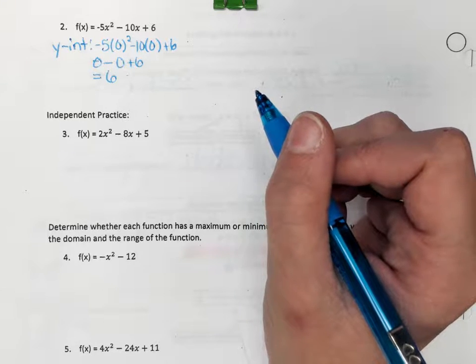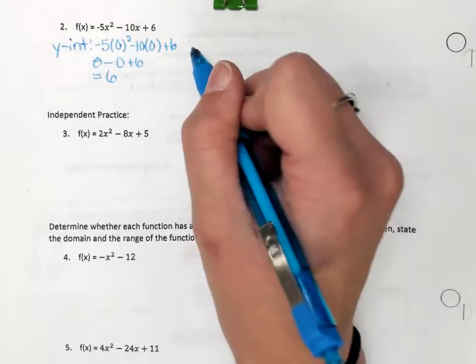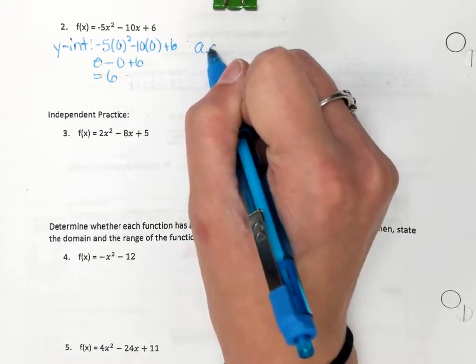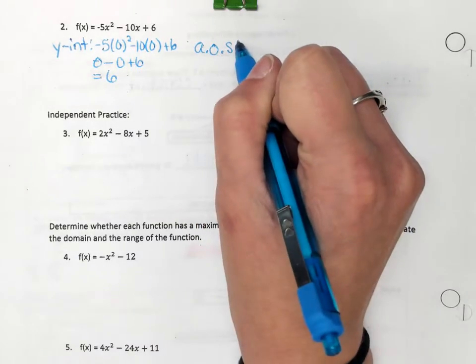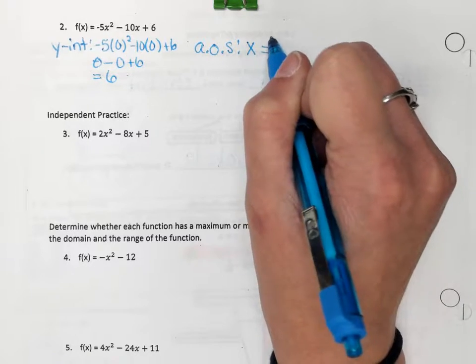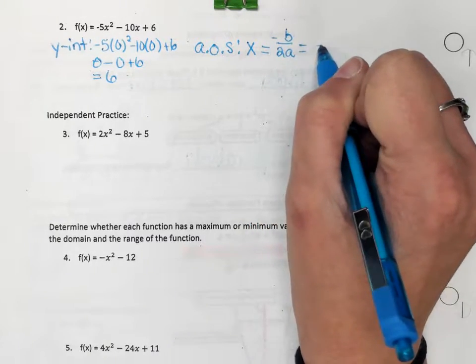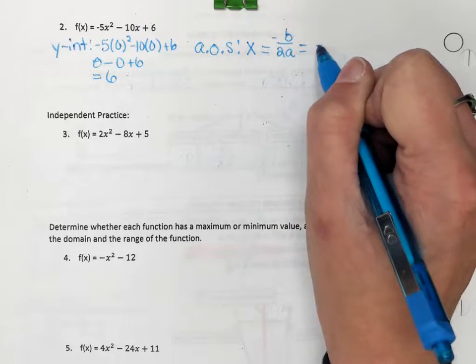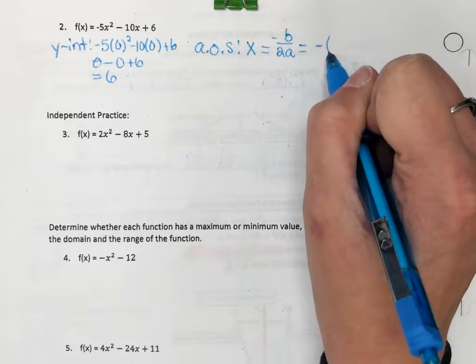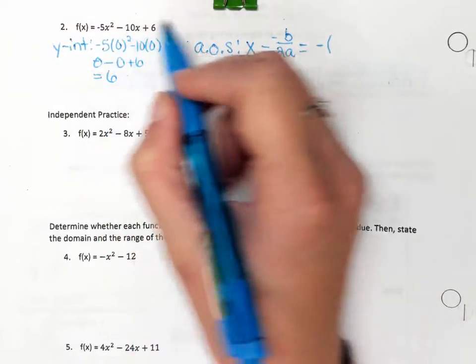All right, what else did it tell us to do? Axis of symmetry. So the axis of symmetry formula was x equals -b over 2a. So negative is in my formula, so that negative is always going to be there. Then what's your b? Your b is your second number. -10.